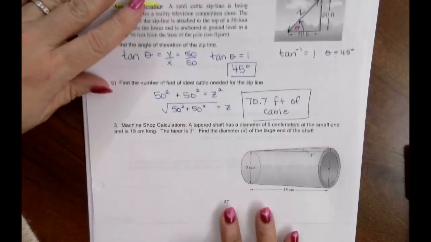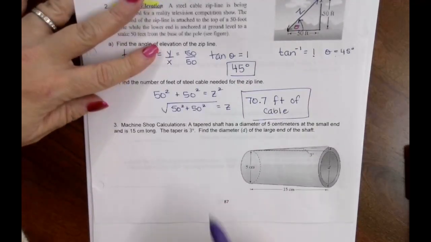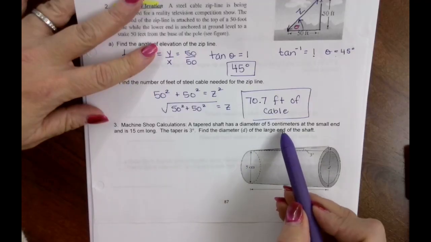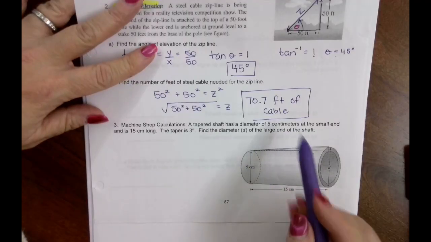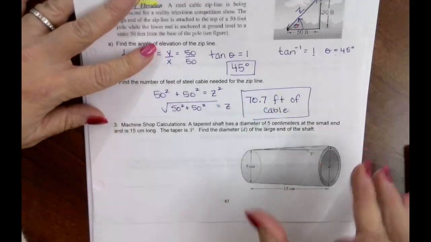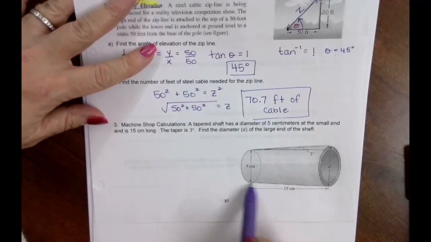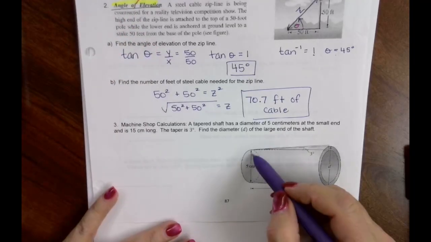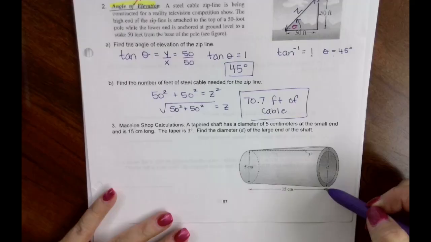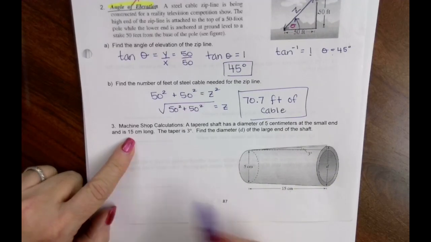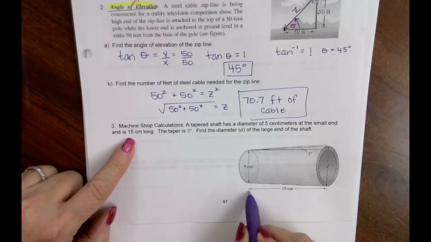All right, let's try another one. So we're in a machine shop, and we want to create this tapered shaft that has a diameter of 5 centimeters at the small end. So if it's tapered, it means it's going to get bigger at the bottom, right? So think like a cone. It's getting bigger as we go this direction. All right, so 5 centimeters at the small end. So here's the small end. This is going to be my big end. And the whole thing is 15 centimeters long.